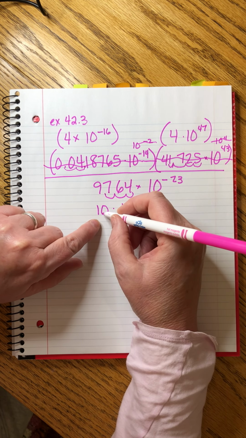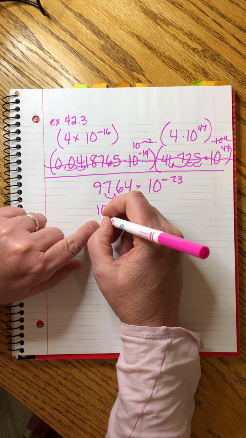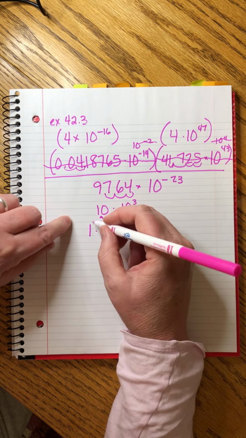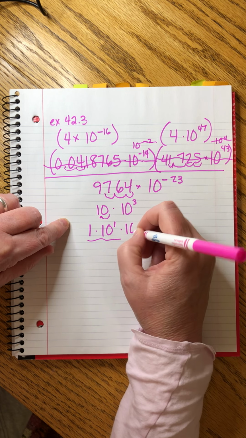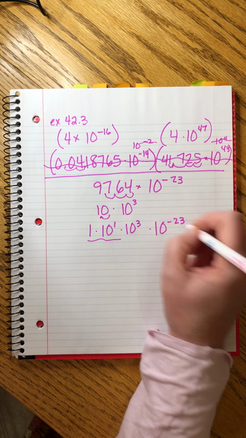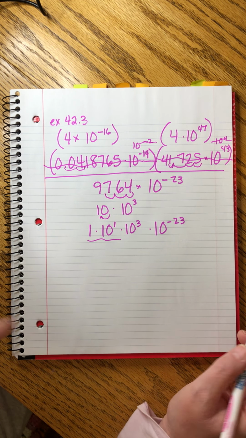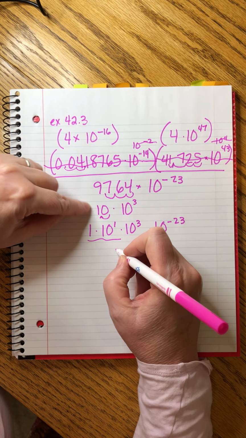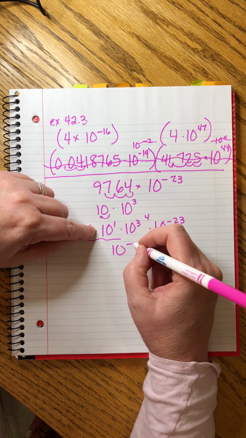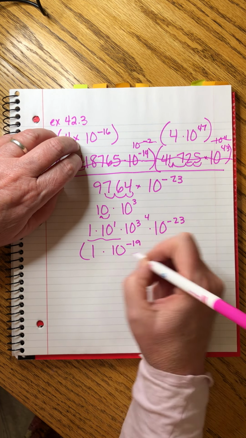But now I still don't have, this isn't proper because I rounded the 9 up to 10. So I need to bump this one more time. That becomes 1 times 10 to the 1st power, that's this much, times 10 to the 3rd, times 10 to the negative 23. All right, so that becomes 10, this is positive 4, negative 23, that's minus 19. 1 times 10 to the.